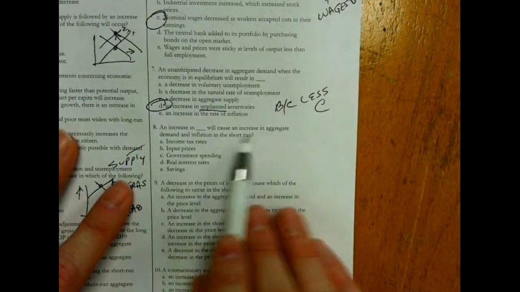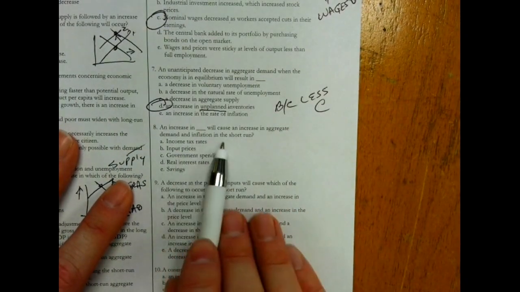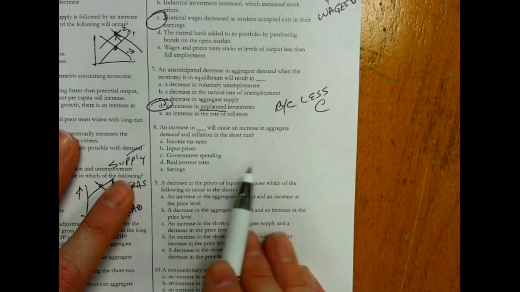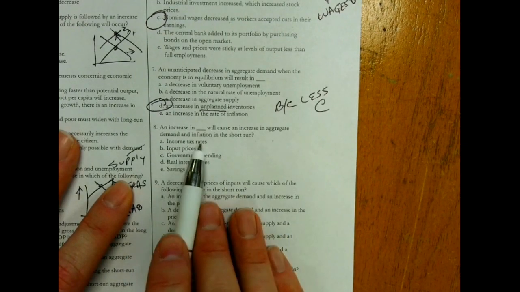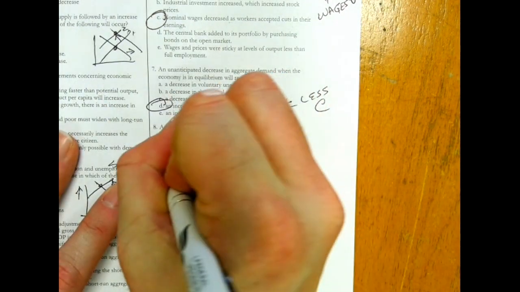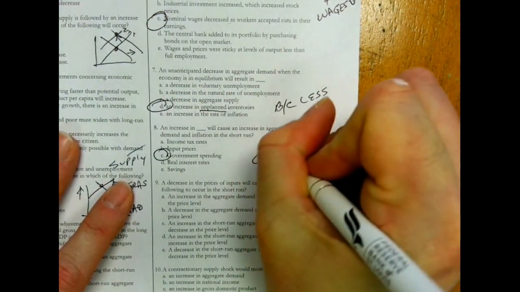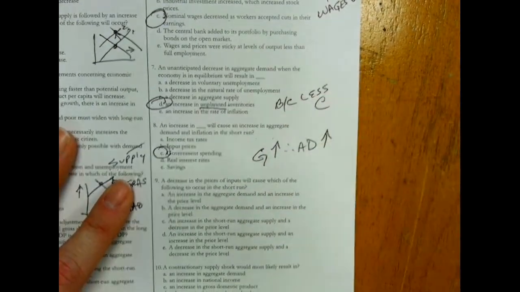Number 8, an increase in blank will then cause an increase in aggregate demand and inflation in the short run. So what's going to cause an increase in AD? No, taxes wouldn't do that. No, spending, right? Because government spending is part of it. Right, G increase, therefore AD increase.